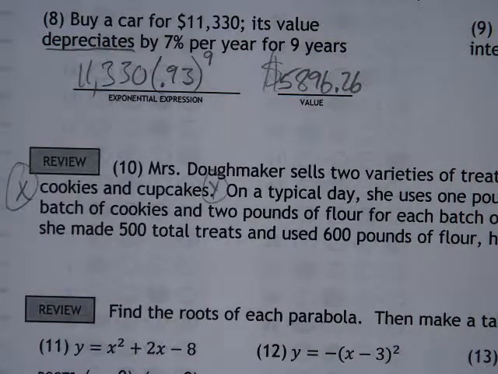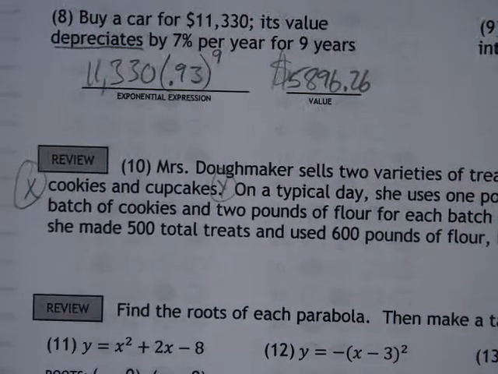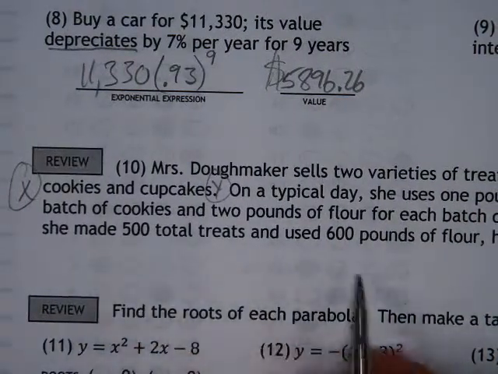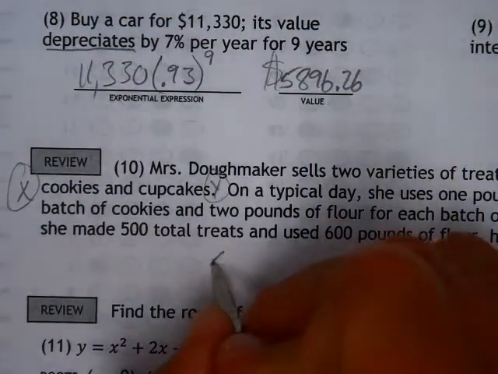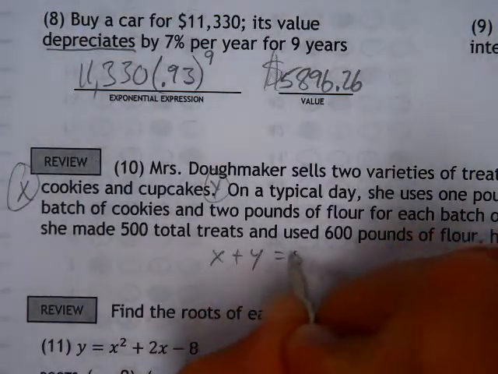And if yesterday she made 500 total treats and 600 pounds of flour, how many cookies did she make? Okay, well, X plus Y is equal to 500.